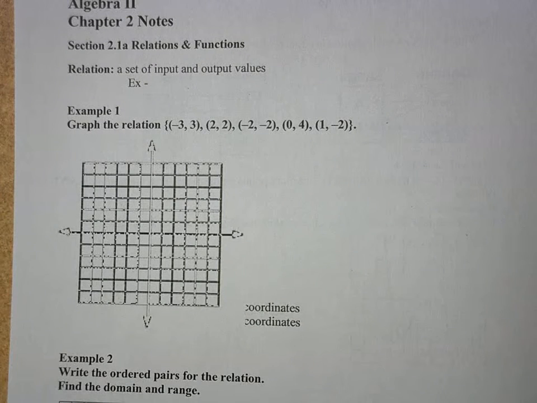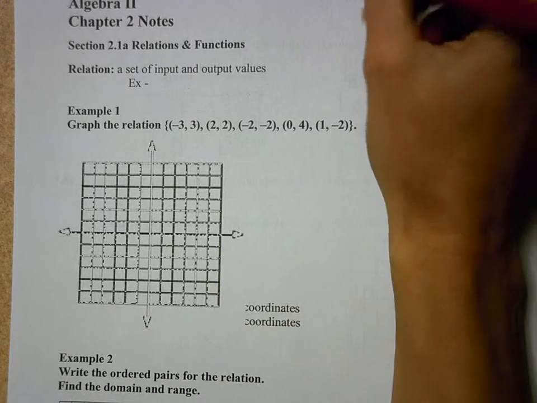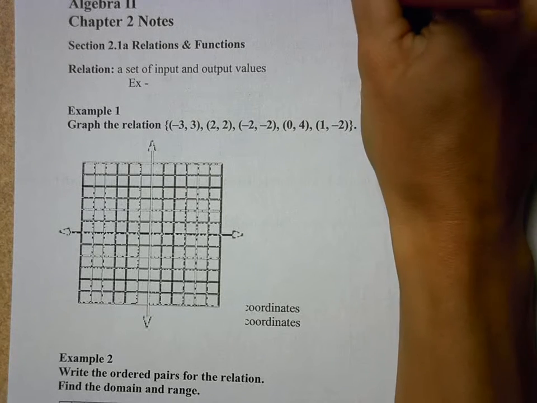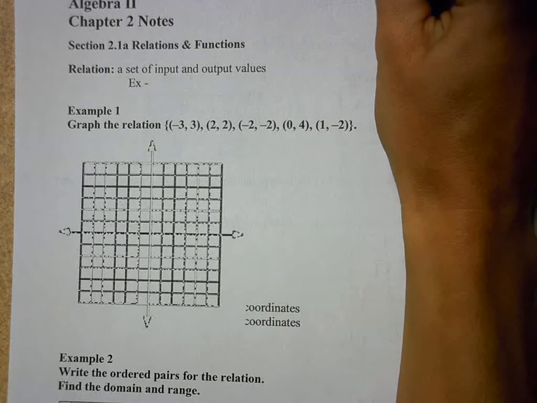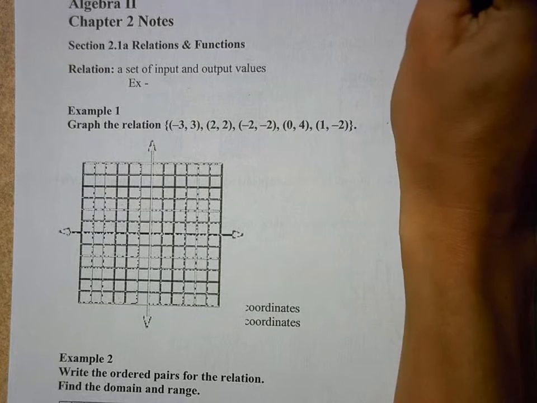Alright, chapter 1 was about real numbers, and remember, we looked at real numbers in terms of infinity. We ended the lesson looking at a number line. We looked at inequalities, we looked at absolute value inequalities. A number line contains all real numbers.